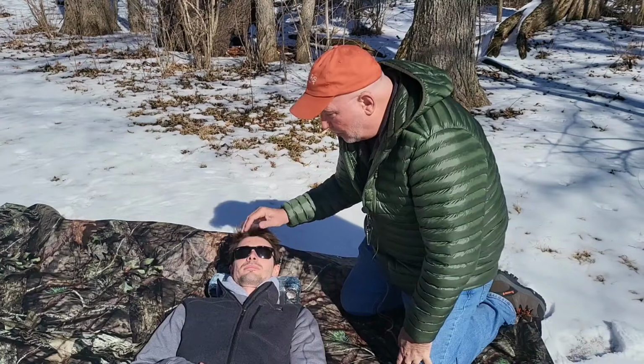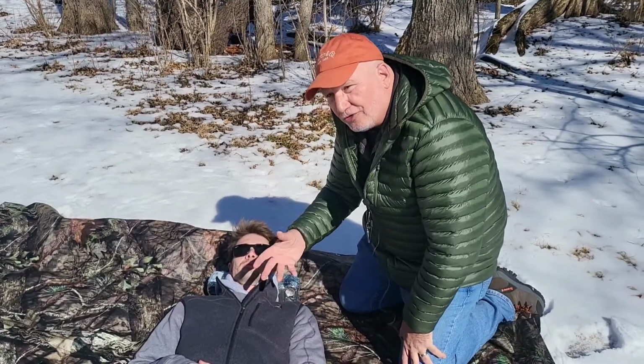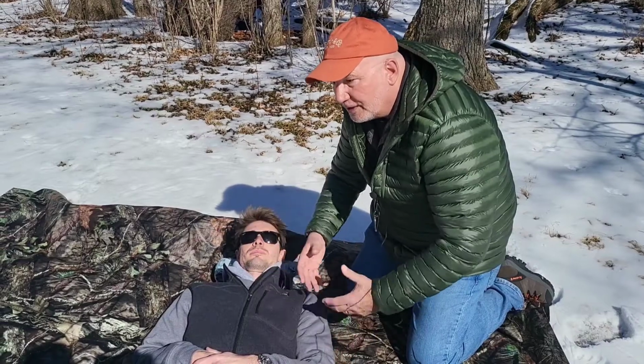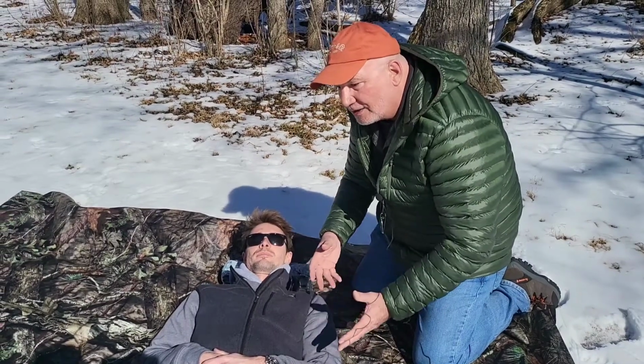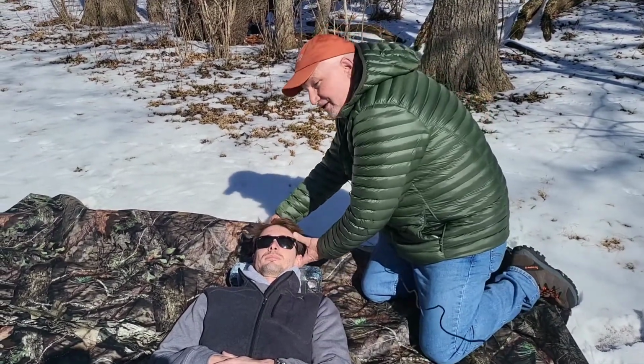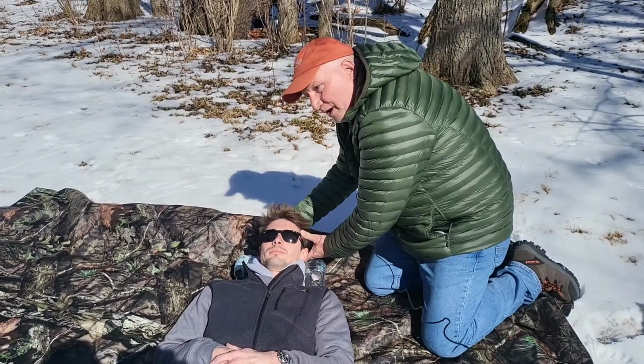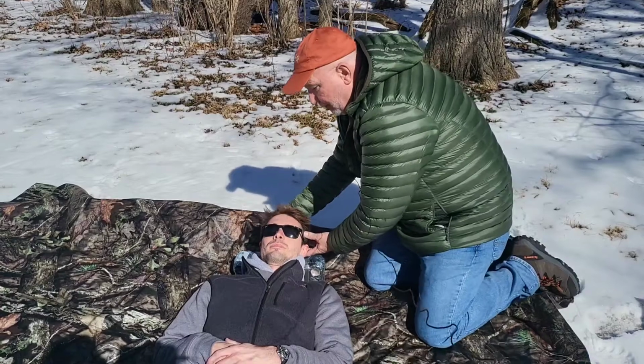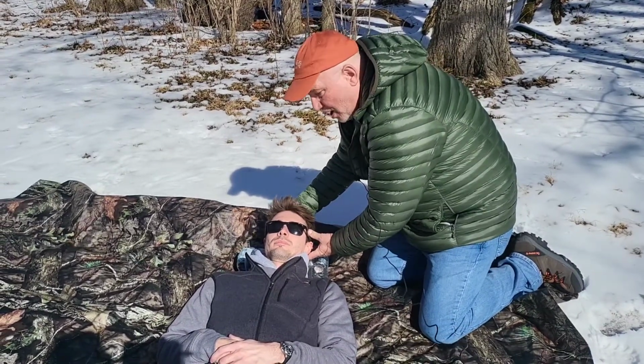So one of the things you're going to look at, if he's not talking to you, or if he has garbled speech and he's basically in and out of consciousness, you want to just feel his head all around. You're looking for any blood. If you have gloves, put them on, important. You're going to feel for any head trauma.